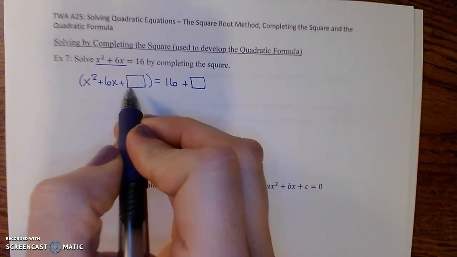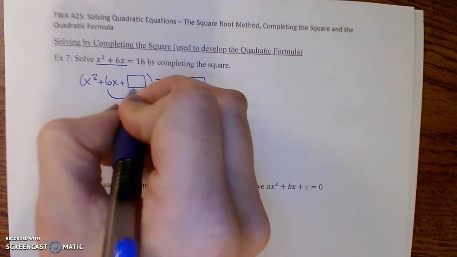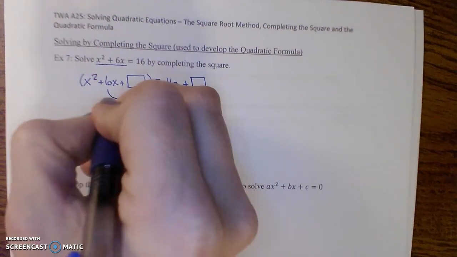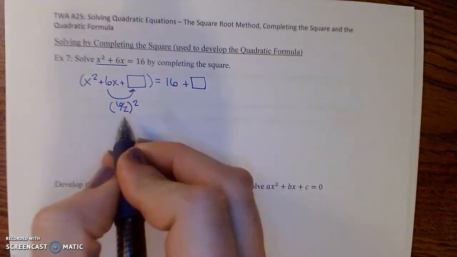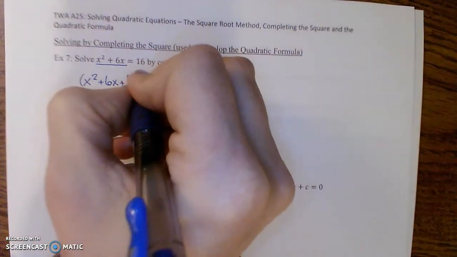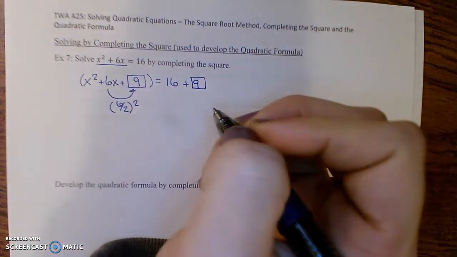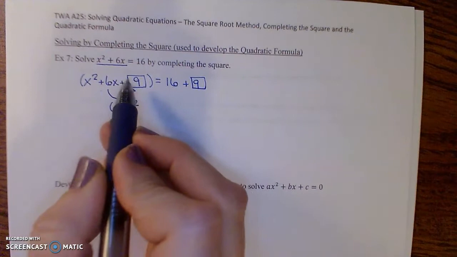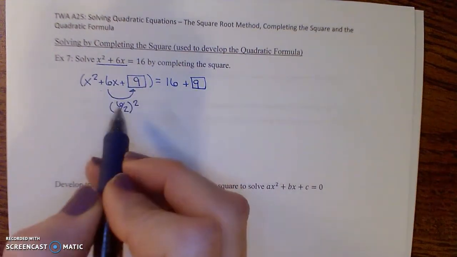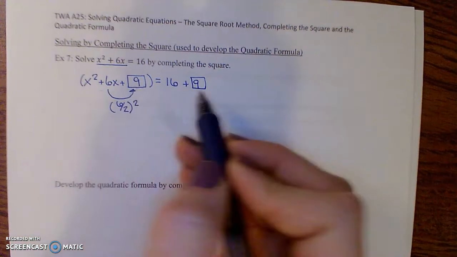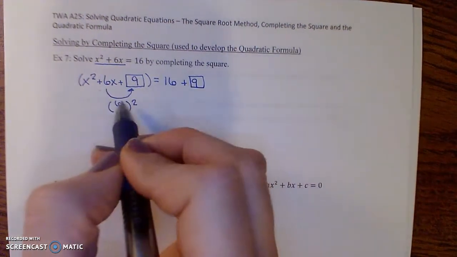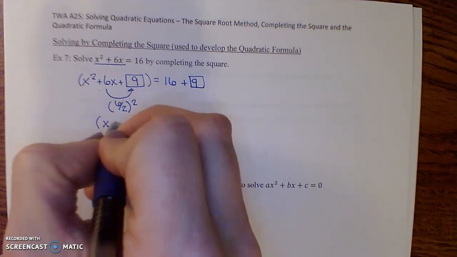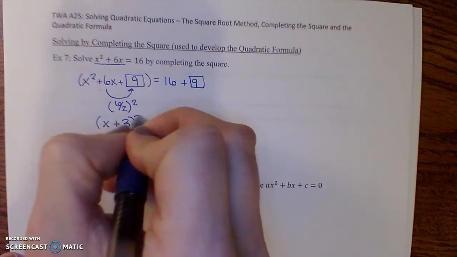Now the number that we're going to use is going to be half of the middle term. So 6 over 2, and it'll be squared. So 6 over 2 is 3. Square it, you get 9. So I'm going to first write that number down, and then I'm going to show you why it works. Okay? So if I add in the left and the right hand side this magic number, which is half of the middle term squared, then what happens is this side factors as x plus 3 quantity squared.